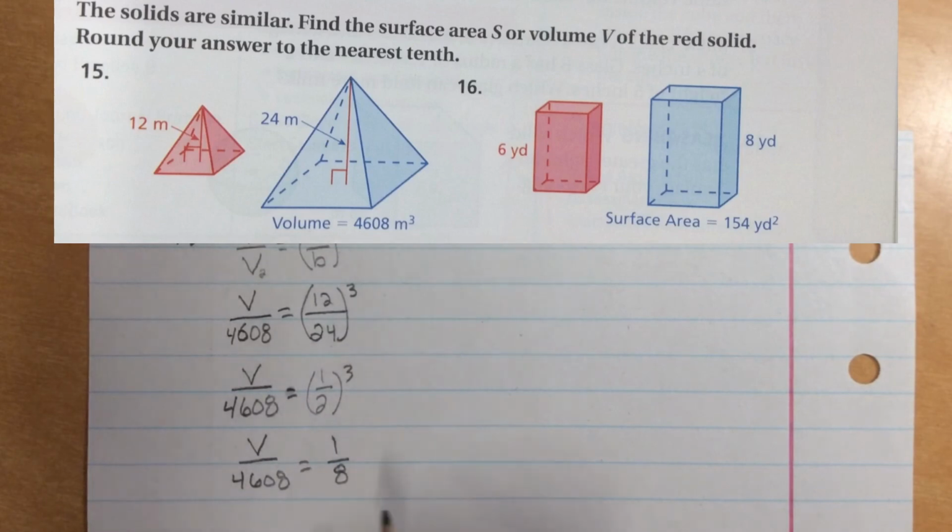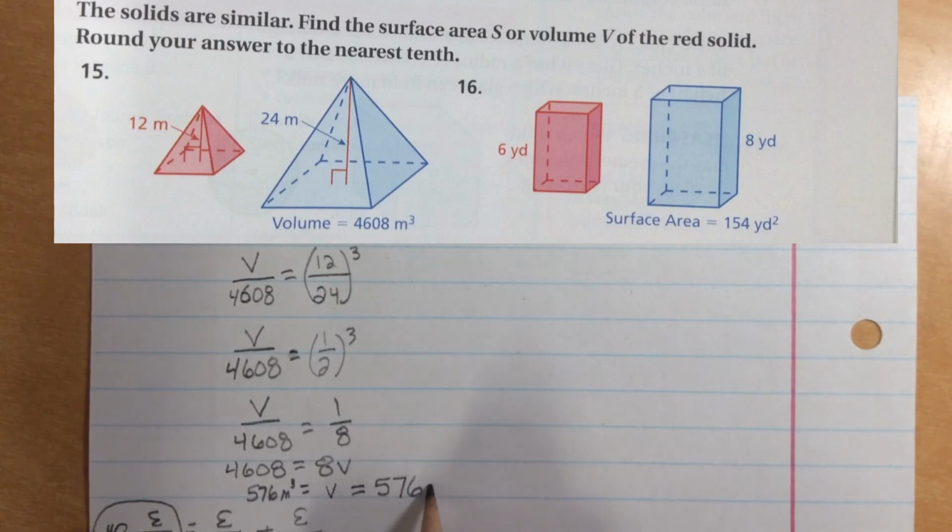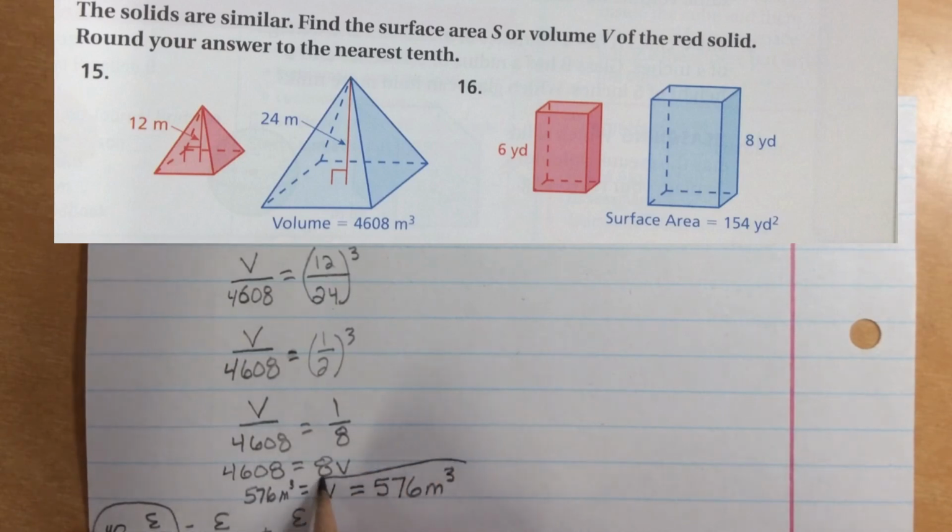Well, 1 times 4,608, obviously 4,608 equals 8V. If I take 4,608 divided by 8, I get V equals 576. And this is volume, so it would be meters cubed. Now I'll write it again over here. 576 meters cubed is what I would get for the volume there.